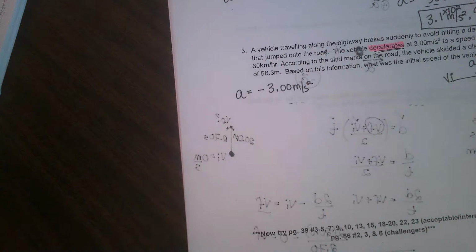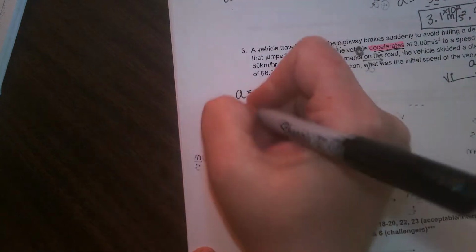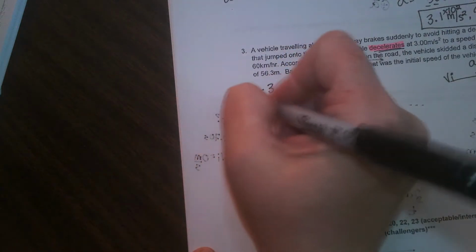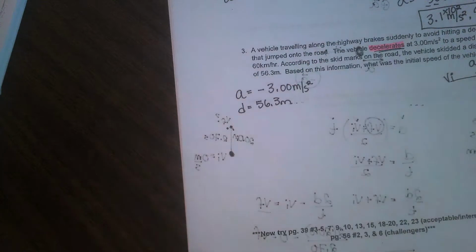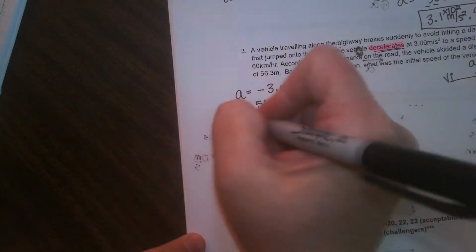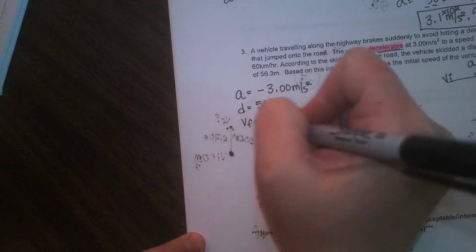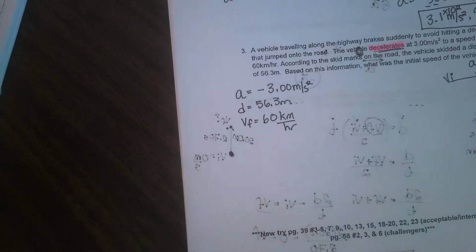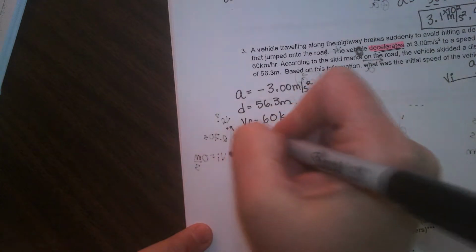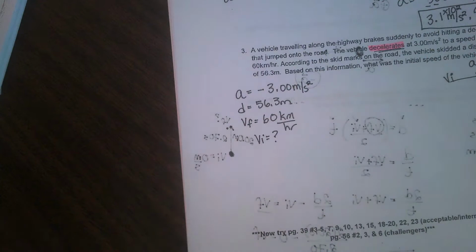The vehicle skidded a distance of 56.3 meters. And it's slowed down to what speed, Paulina? Okay. And Avery, it's asking us to find what? The initial speed before it hit the deer.